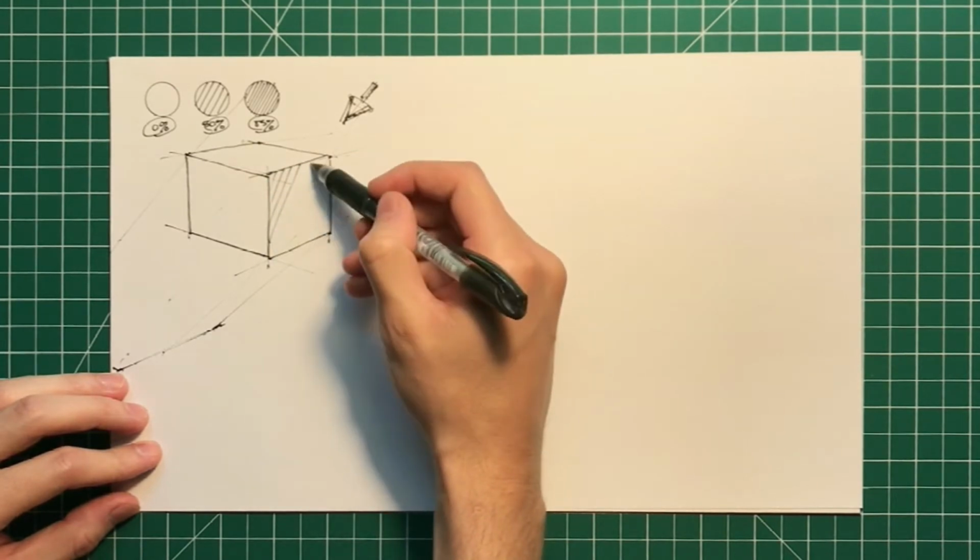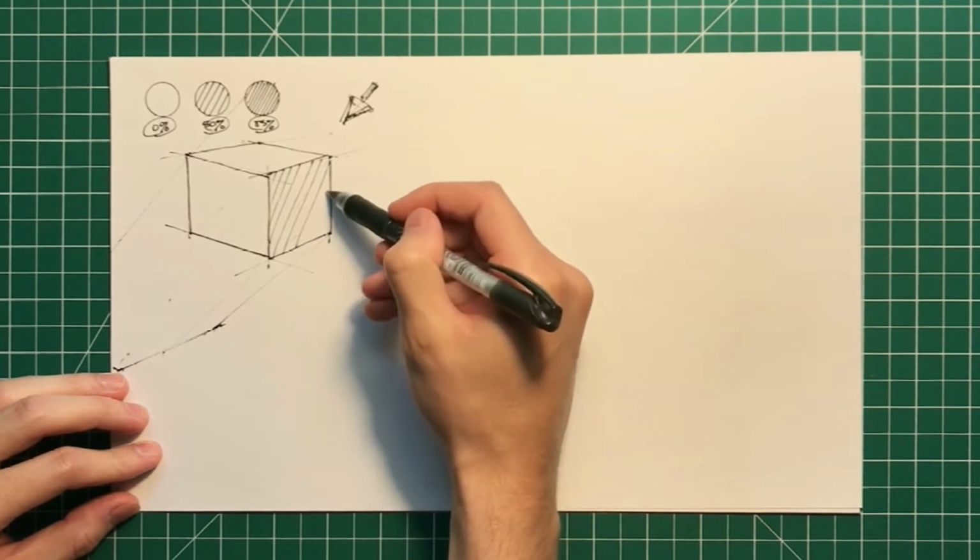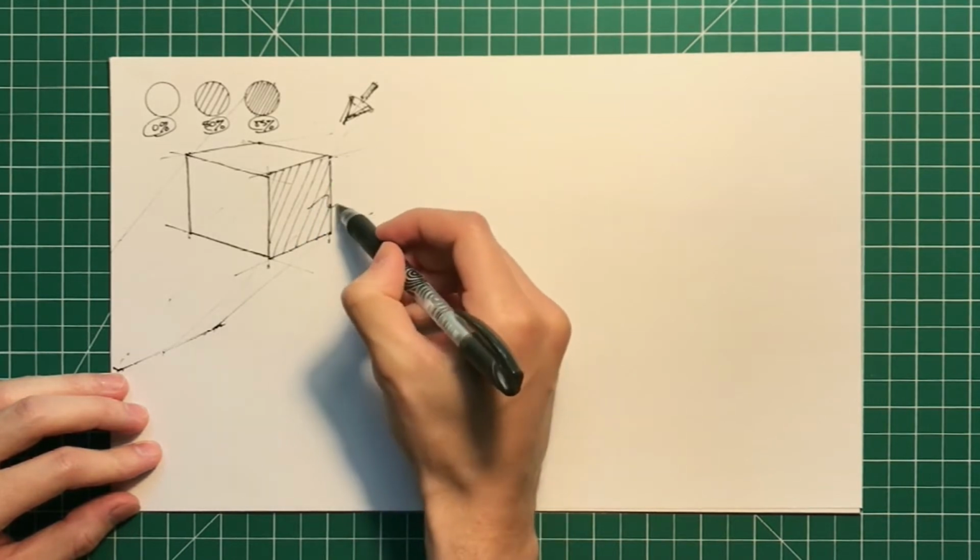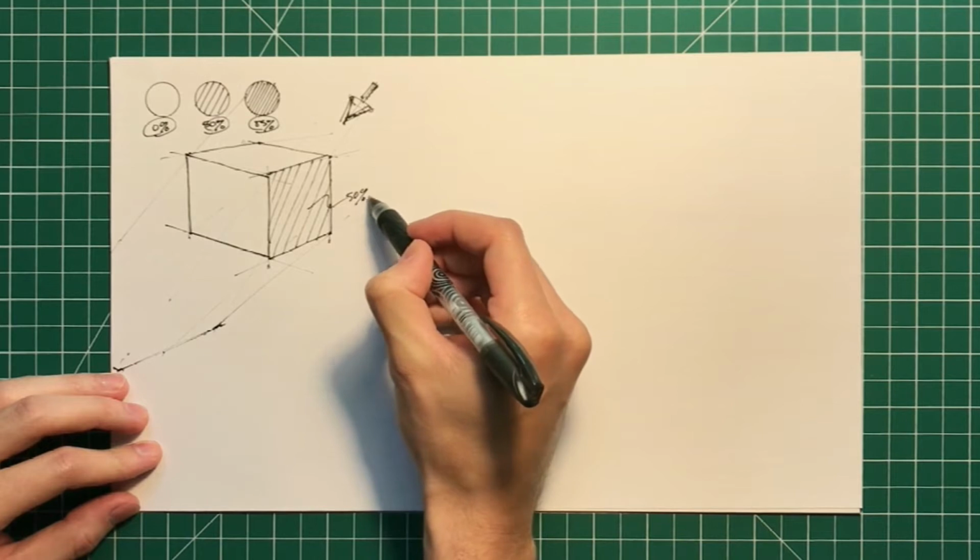Utilizing the value set, the top of the box will be 0, right side will be 50, and the furthest from the light source plus the shadow will be set to 85.